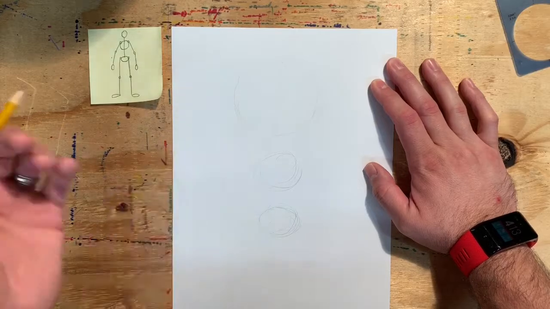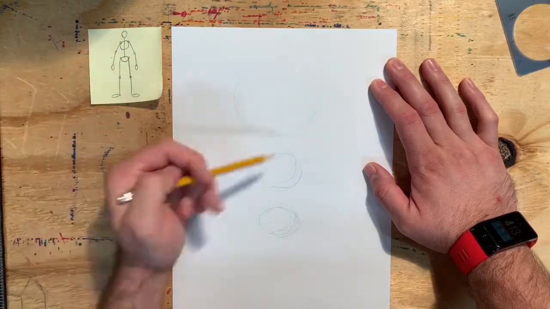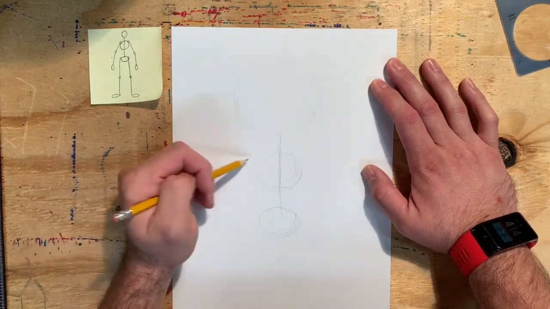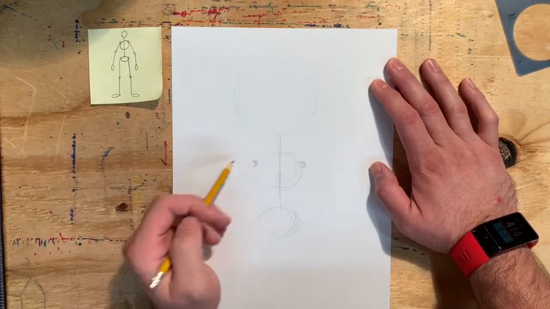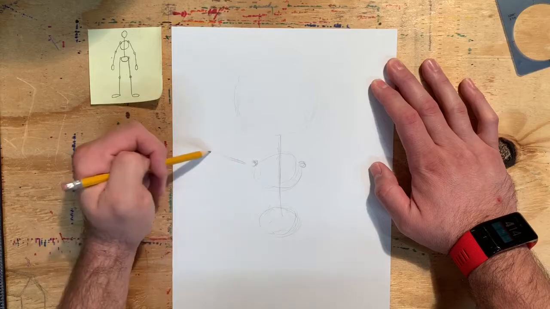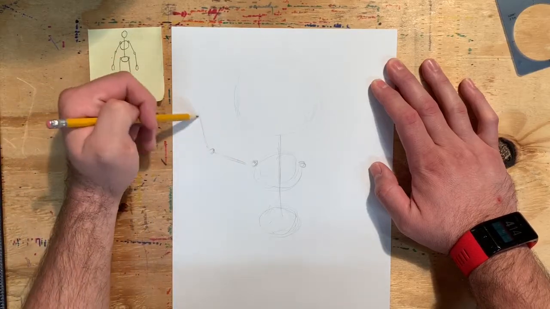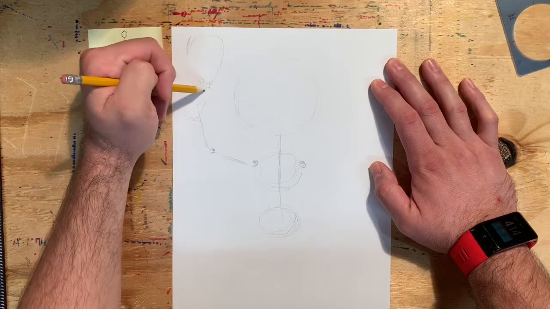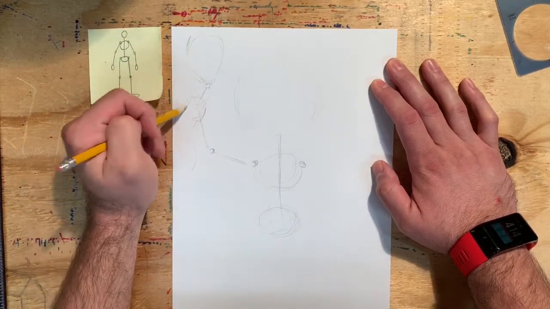Now, as I draw my character, I know that there are certain changes that I'm going to make. One of those changes is I'm going to make his head a little bit bigger, and I'm going to bring his ribs and hips a little bit closer together. What that's going to do is it's going to make him look a little bit more fun, a little bit more cartoonish, and it's also going to make him look a little bit more like a kid.